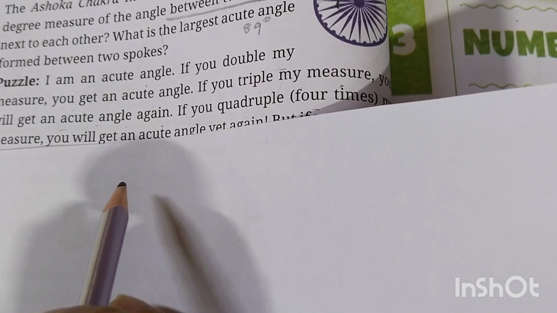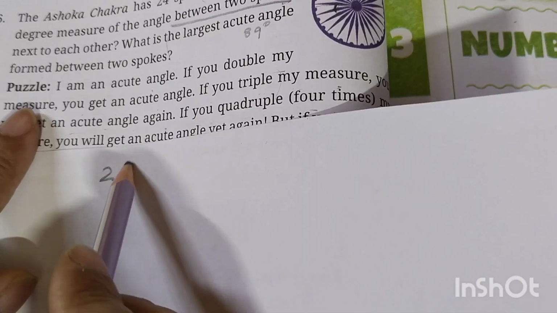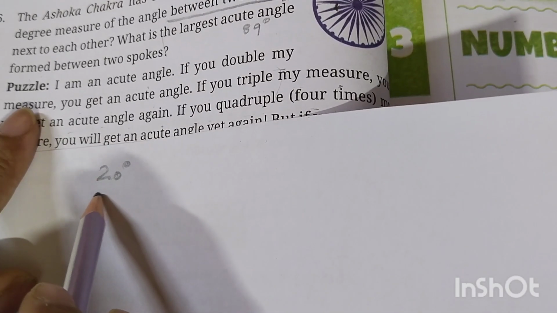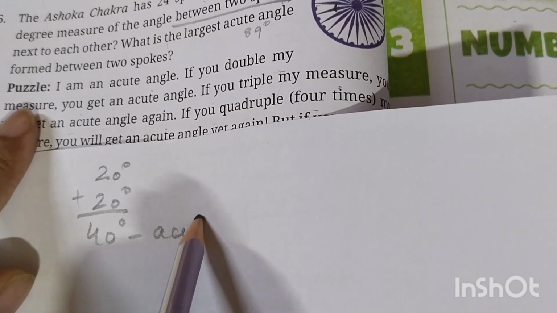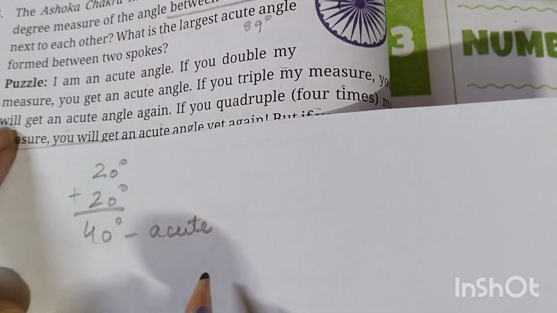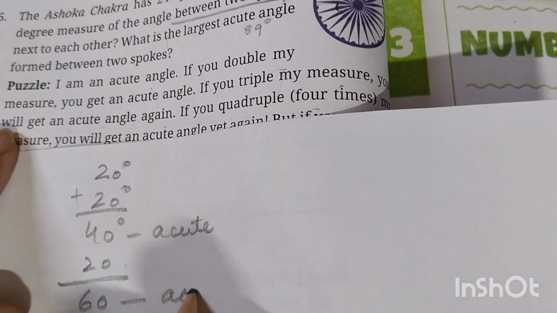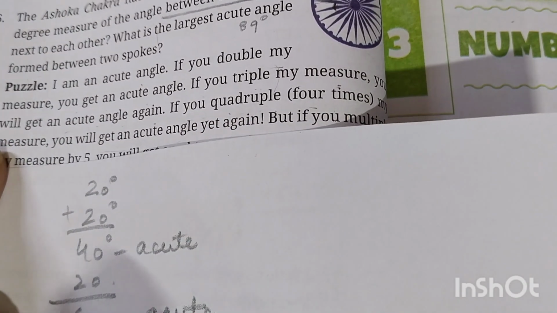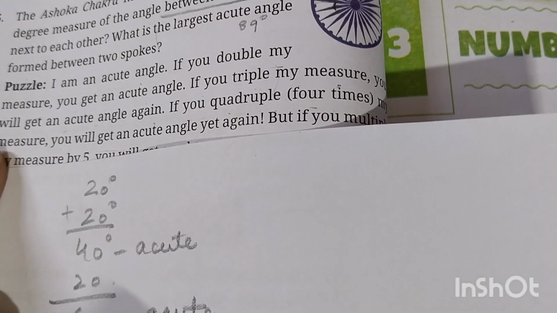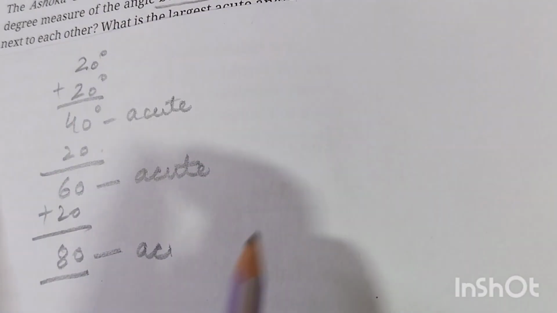Look here how. Look at the question. If you double my measure, suppose I am taking 20 degree. If I am doubling this, again I am getting acute angle. You triple my measure, then I am getting again acute angle. Then if you quadruple, 4 times, again I am getting 80 degree angle, which is acute one.